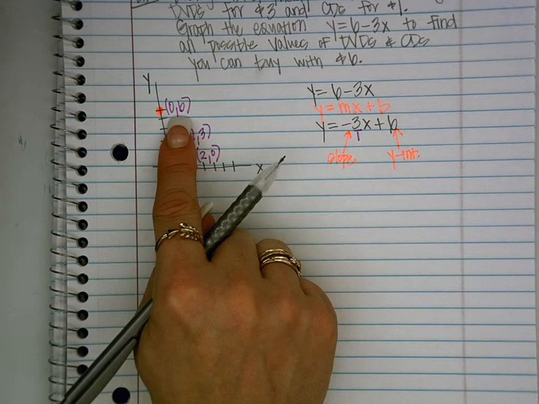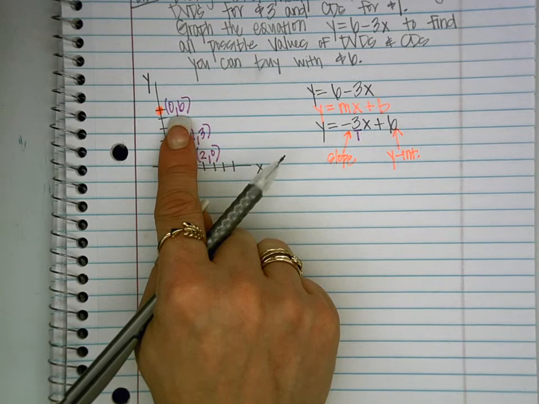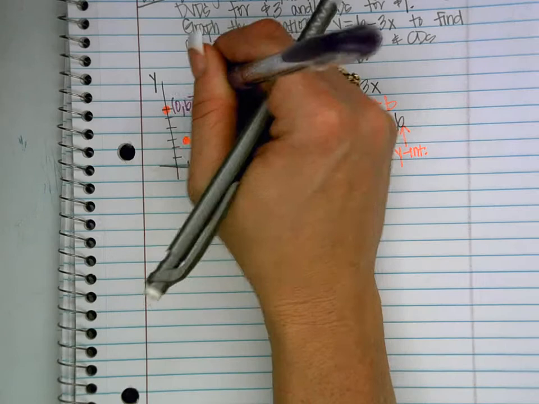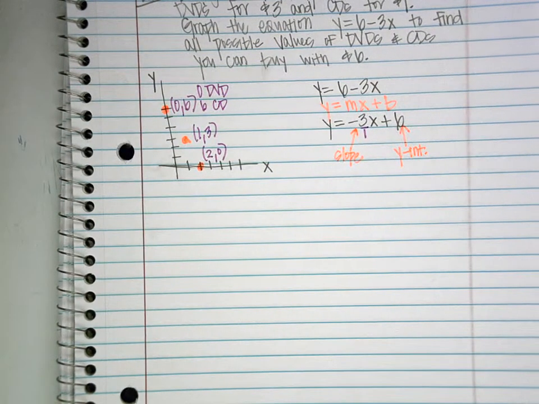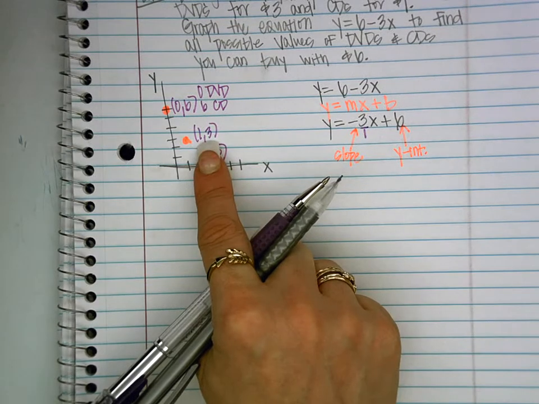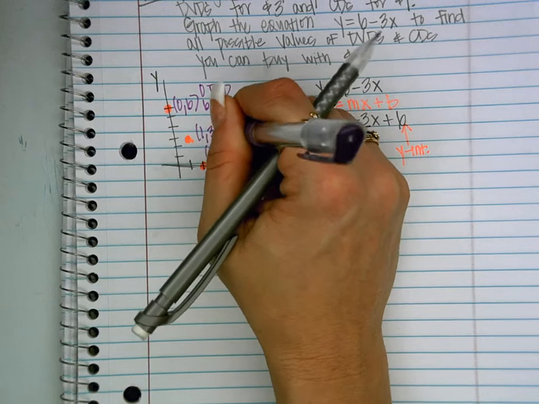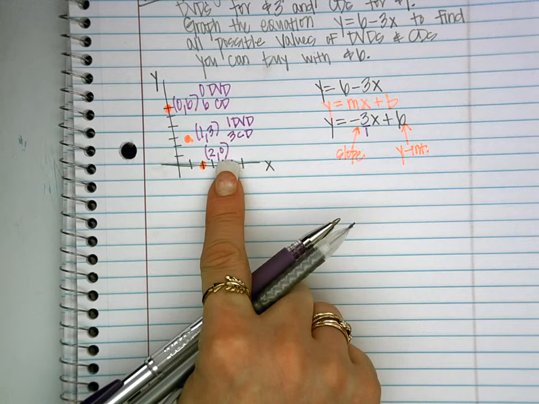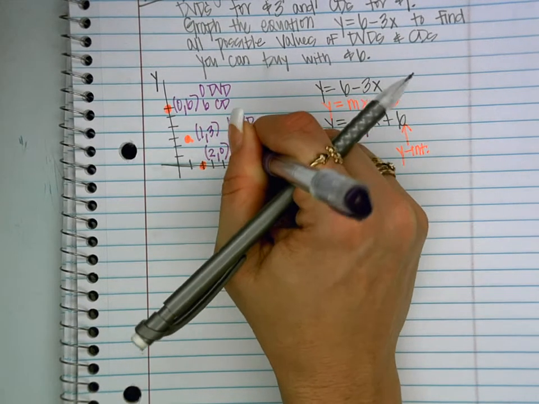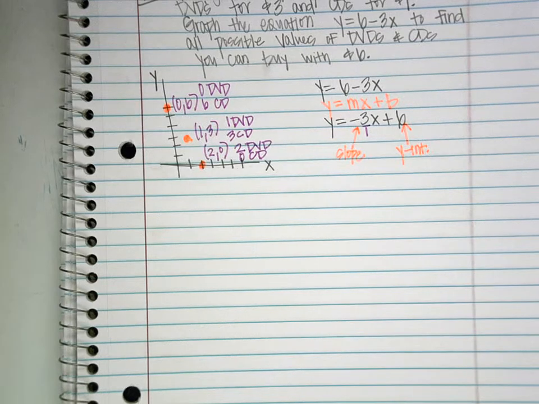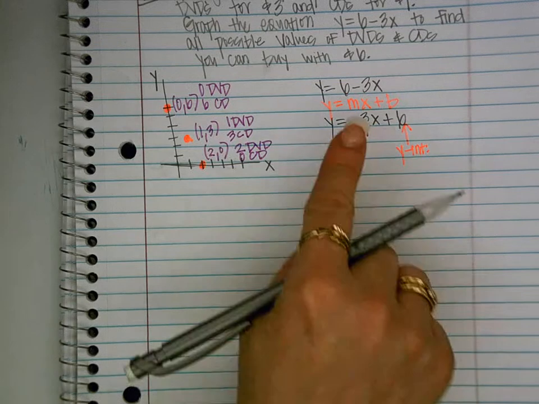0, 6 would be what? 0 DVDs and 6 CDs, exactly. So we could buy 0 DVD and 6 CDs. I'm not going to put the S because I feel like it looks funny. How about 1, 3? What is that telling you? 1 DVD and 3 CDs. Or my last combination would be what? 2 DVDs and 0 CDs. So that's actually telling you a combination of things, and you can find that just by looking at a graph.